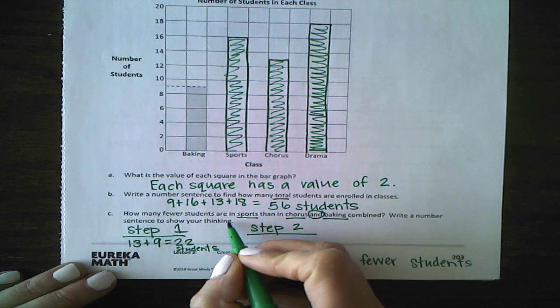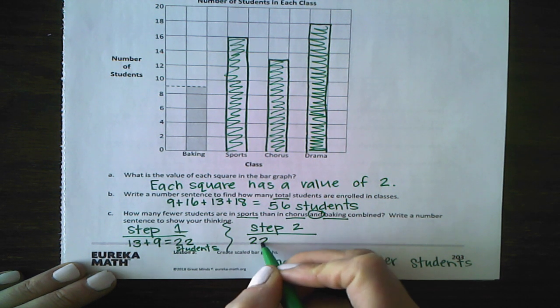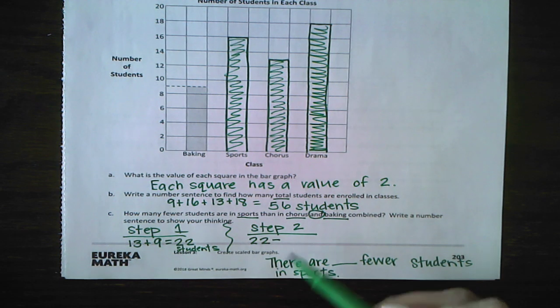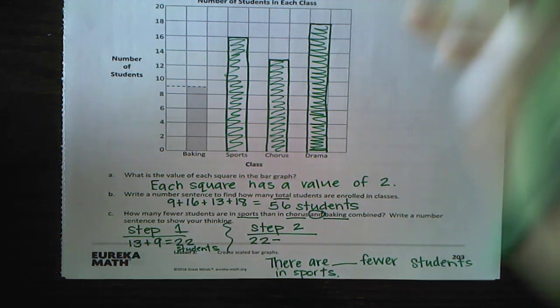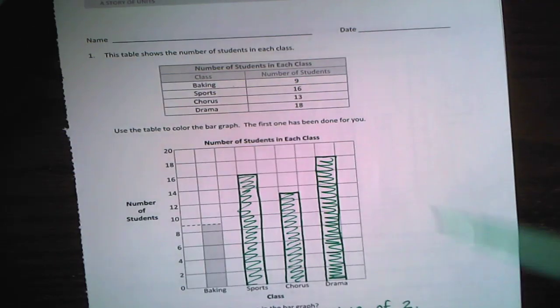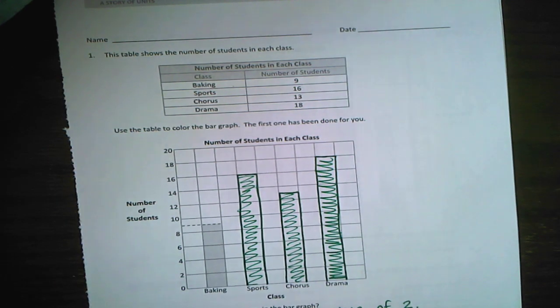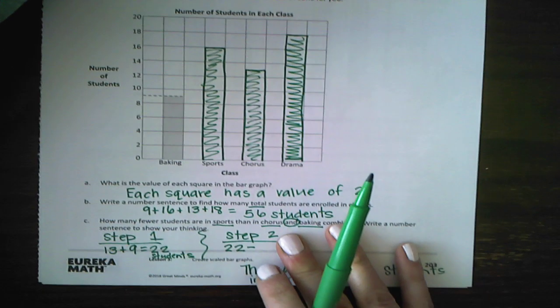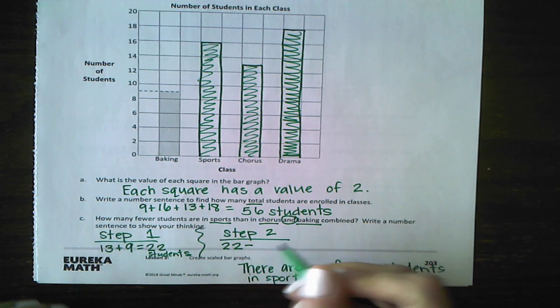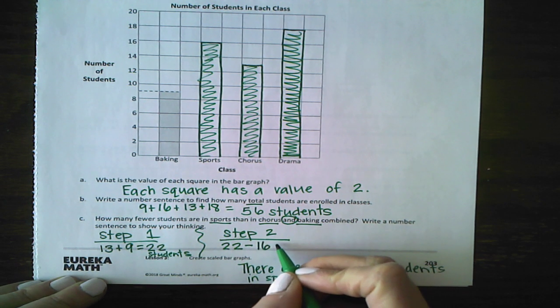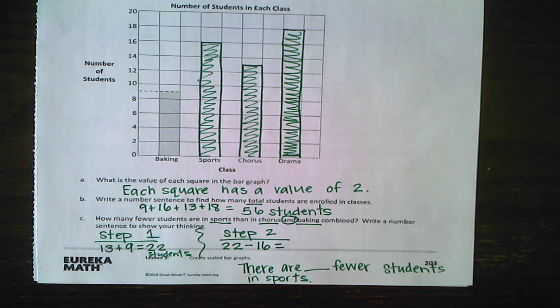So I'm going to bring that number over here, and I'm going to subtract the number of kids in sports, which is, if I look back up at my table again, I can see that there are 16 kids in sports. So I'm going to do 22 minus 16. What's 22 minus 16?